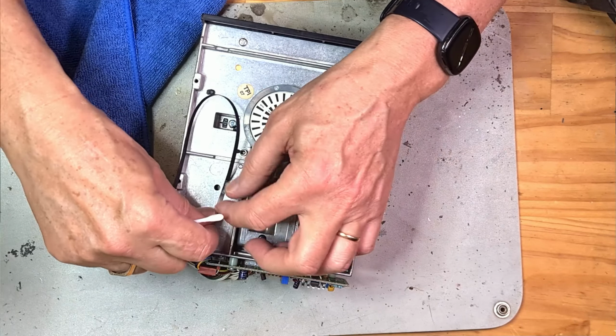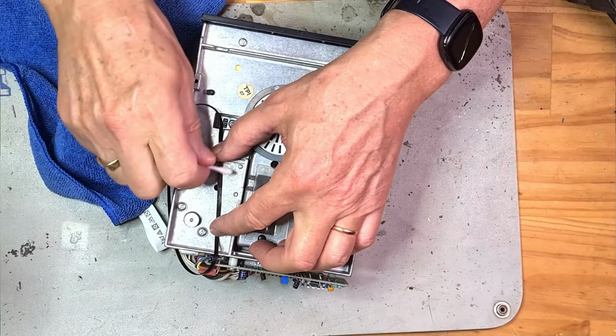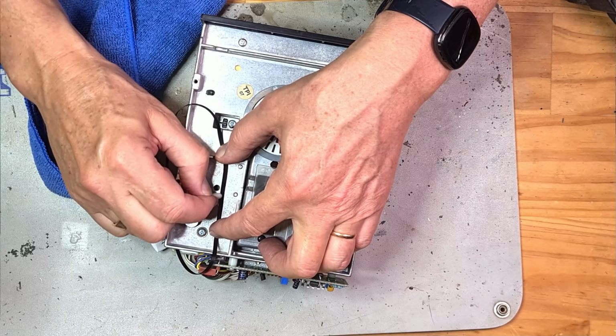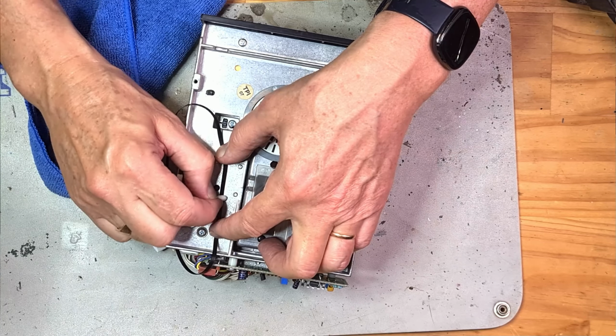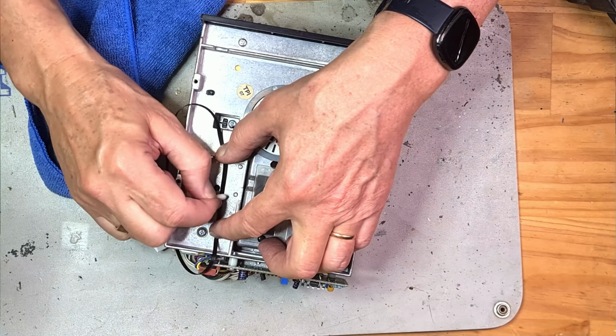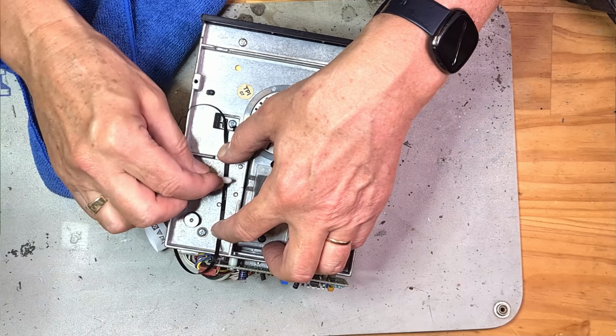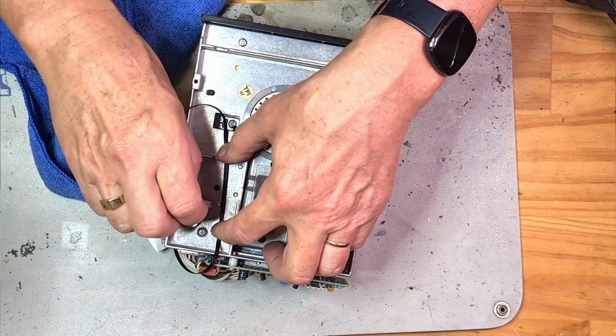Use the drive itself. I think it's coming off. Yep. Wow. You can see the cotton bud is a bit black. Okay, let's run it through again.